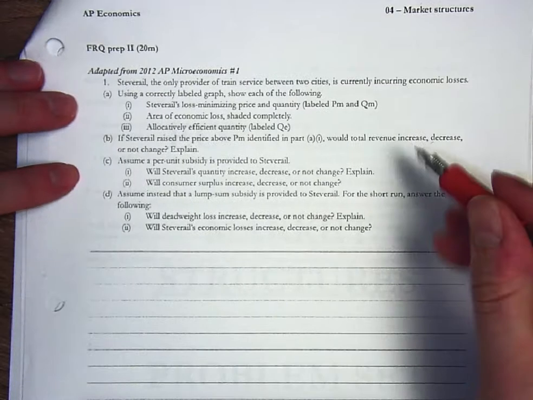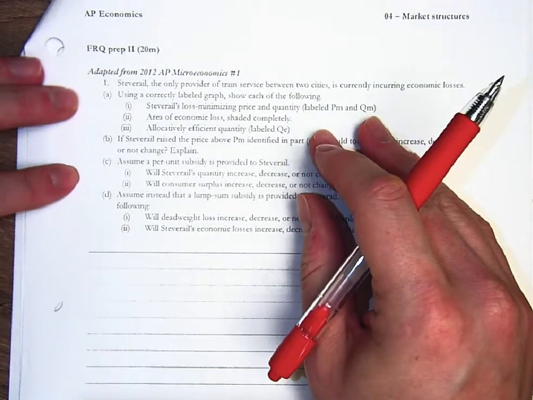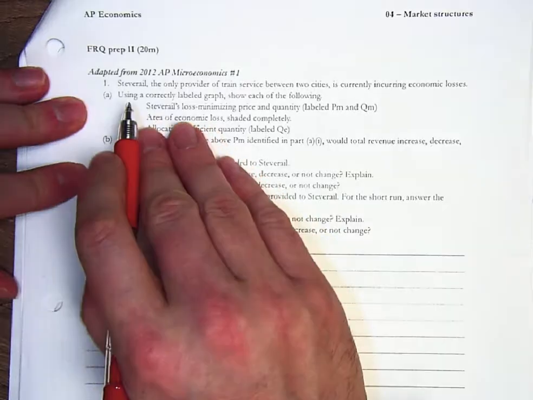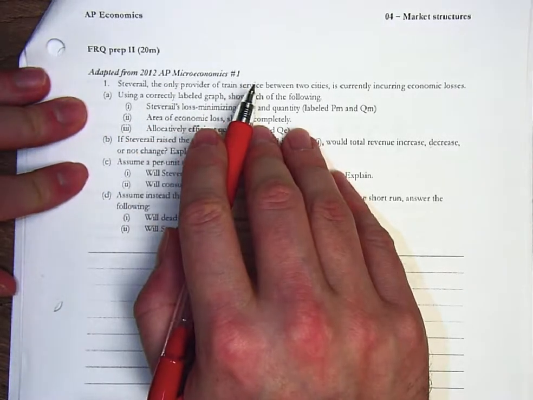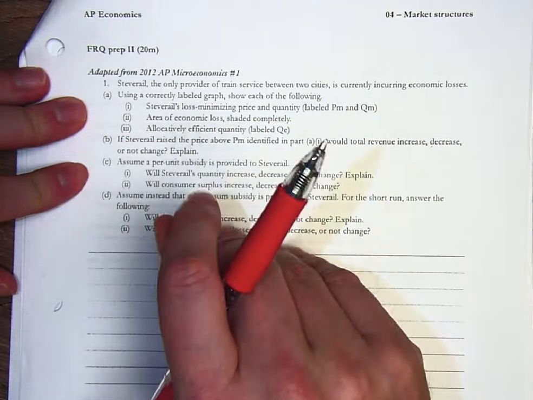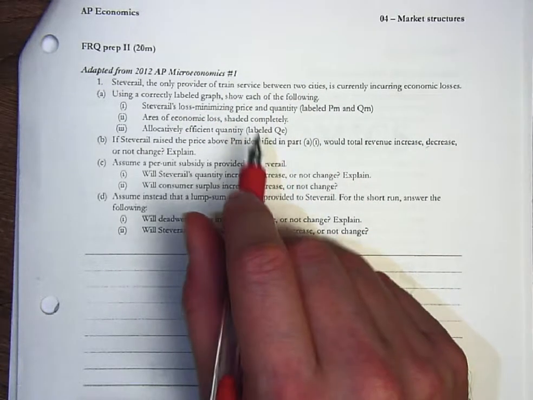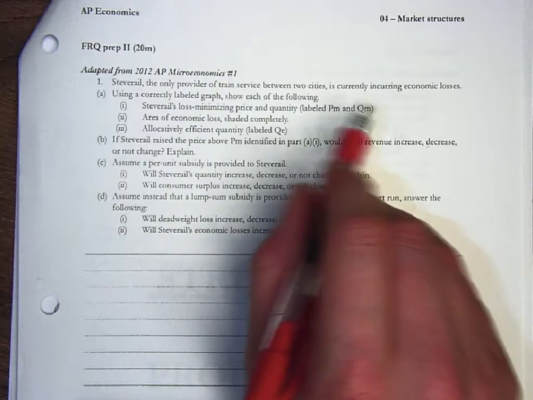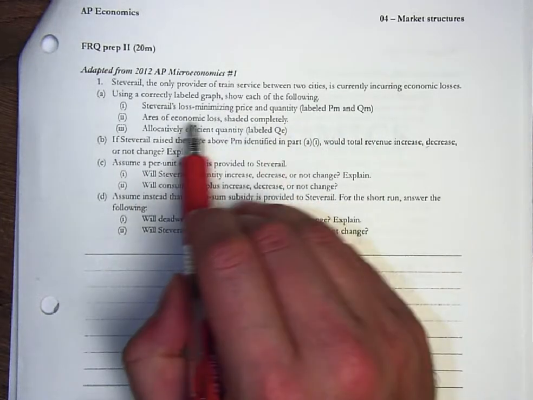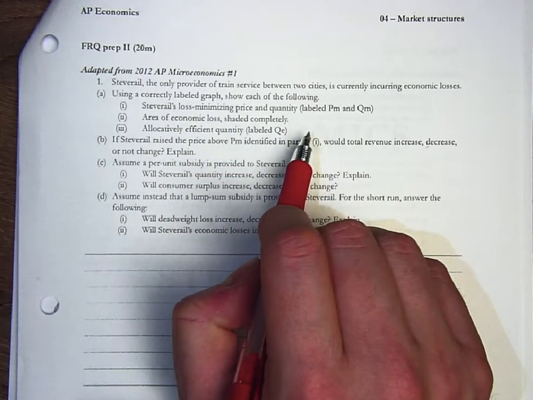This is FRQ Prep number 2, and in this one we're given no graph, but it says Steve Rail, the only provider of train service between two cities, is currently experiencing losses. Using a correctly labeled graph, show each of the following: their loss minimizing price and quantity, PM, QM, area of loss shaded, allocative efficient quantity, QE.